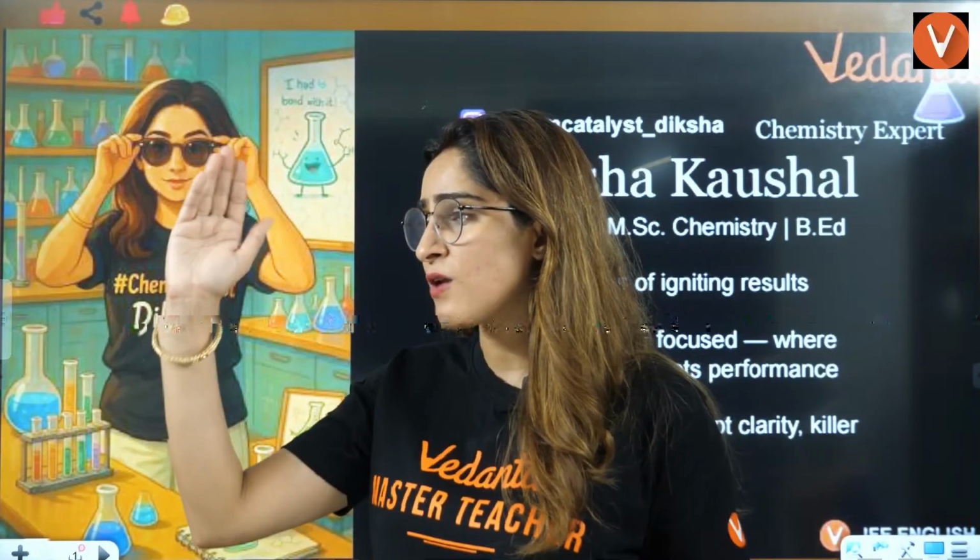We'll say that 44 gram of CO2 has 12 gram of carbon. Okay? 1 gram will have 12 by 44 of carbon. Now, 0.307 gram will have 12 by 44 multiplied by 0.307. And that's how you will get the weight of carbon, right? That the weight of carbon in this much amount of CO2 will be this much.